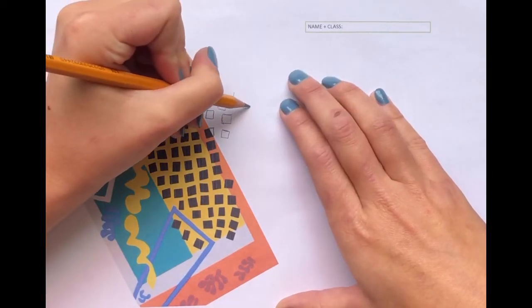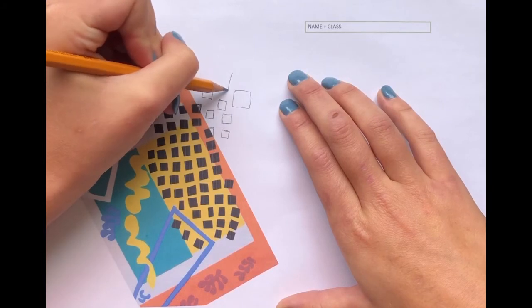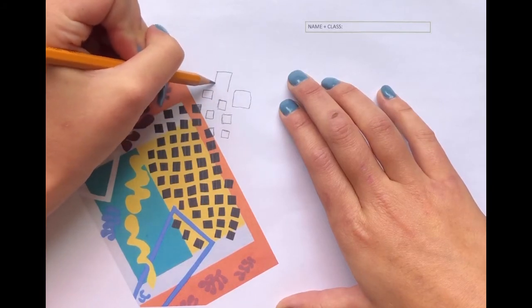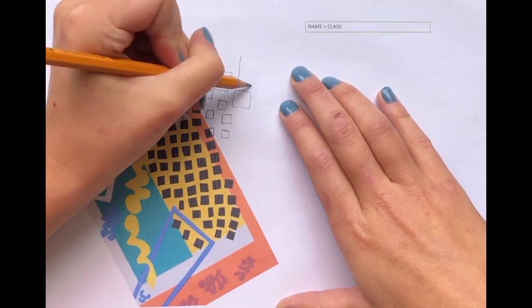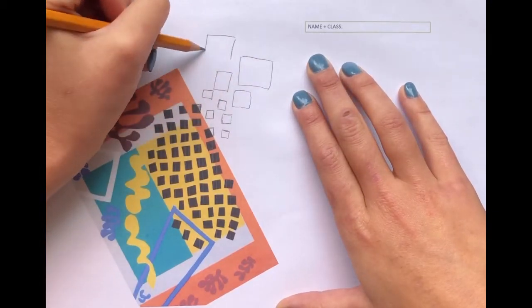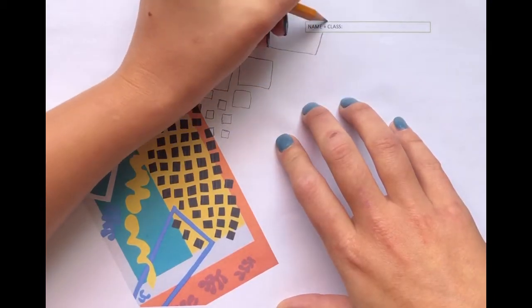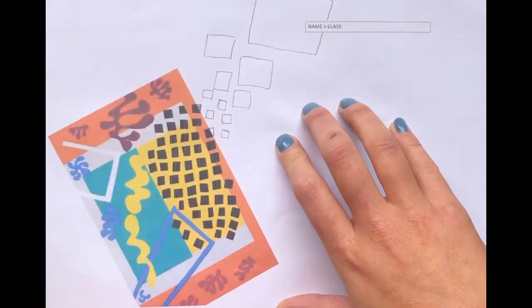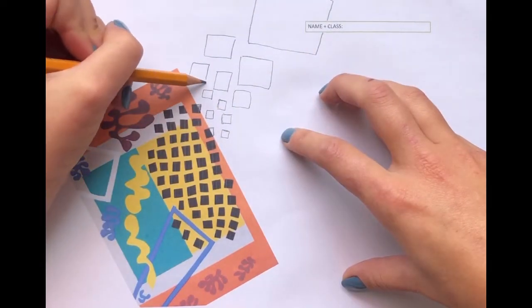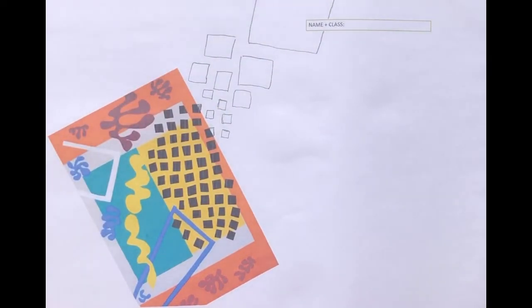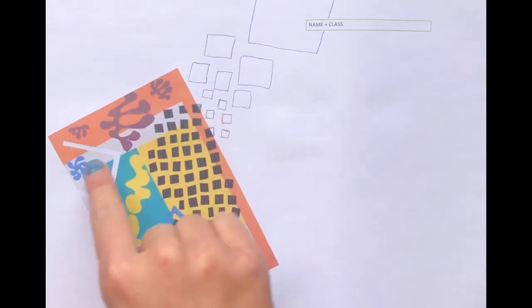Start going bigger if I like. So bringing in the idea of scale. And then another feature that I'm going to identify is the use of squares.